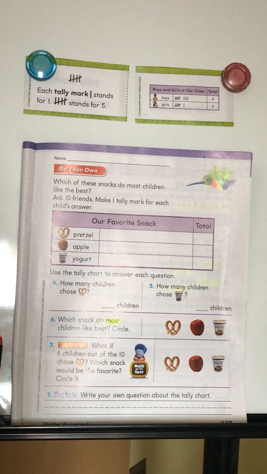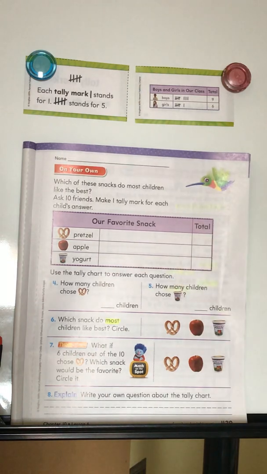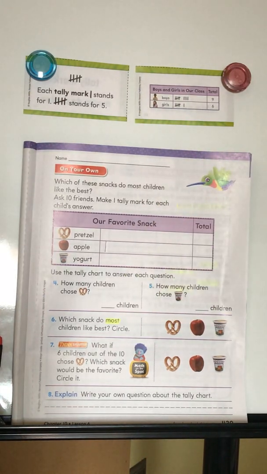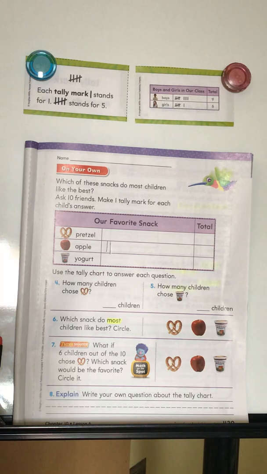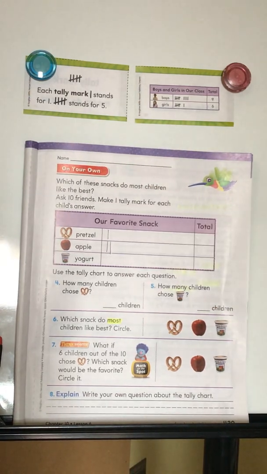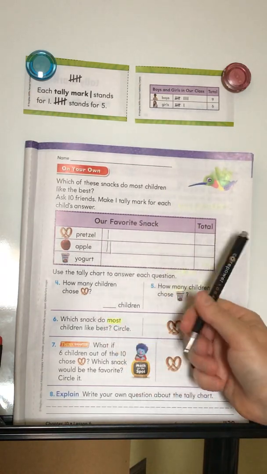So for our favorite snack, we have a choice of pretzel, apple, or yogurt. For me, my favorite snack is apple. Okay, Kelsey, what's your favorite snack? Pretzel, apple, or yogurt? Apple. Kelsey picked an apple, so put two tally marks, one for me and one for Kelsey. Sienna, favorite snack, pretzel, apple, or yogurt? Pretzel. Sienna votes for a pretzel, so put a tally mark for pretzel. Now you ask your family and yourself and put your tally marks and then your total.